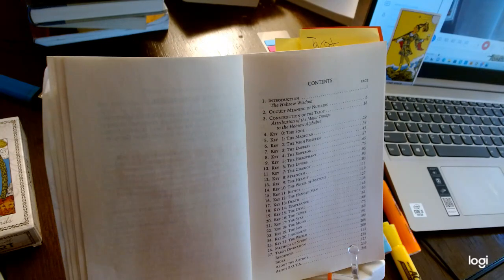17, Key 13, Death. That ties into the unlucky number 13. 18, Key 14, Temperance. 19, Key 15, the Devil, a card I'm looking forward to getting to. 20, Key 16, the Tower.